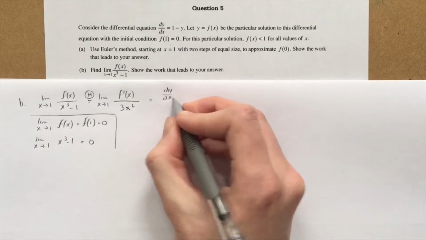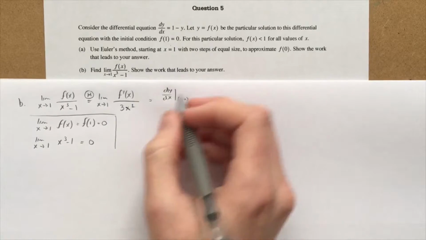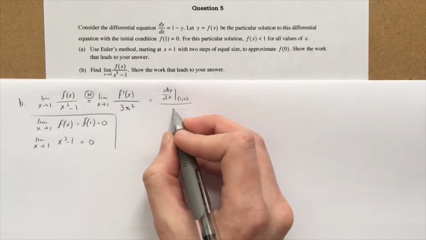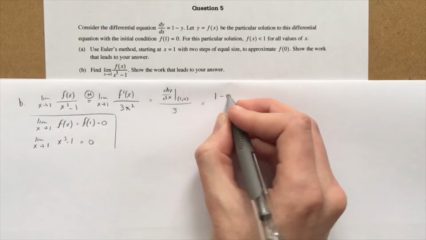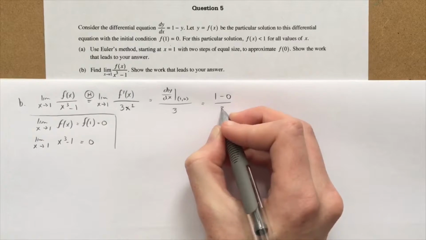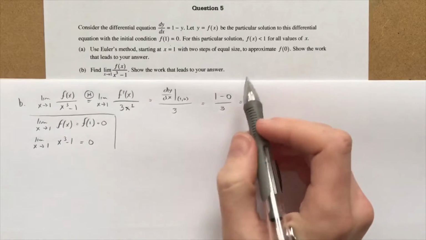And now f prime of x is going to be the dy/dx evaluated at 1, 0, and all over 3, because 3 times 1 squared is 3. So we get 1 minus 0, which is our y, over 3, which equals 1/3.